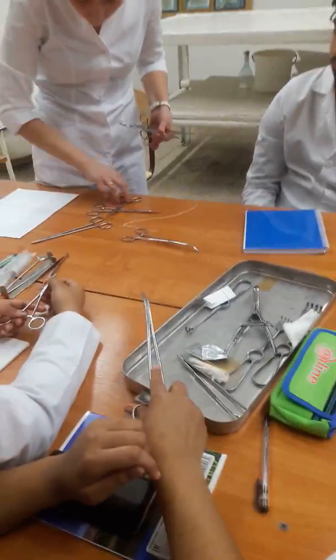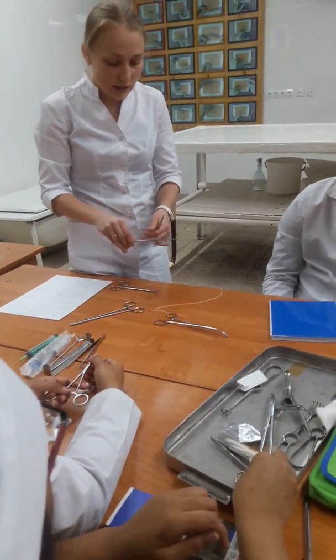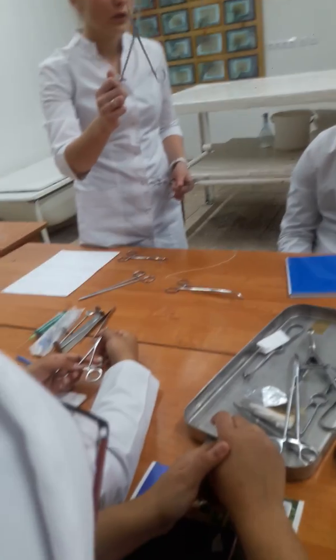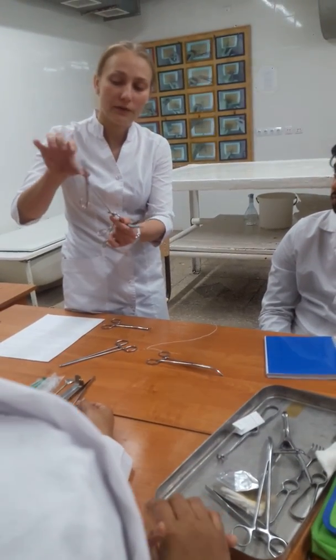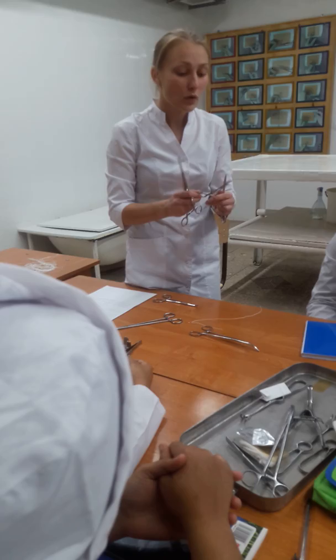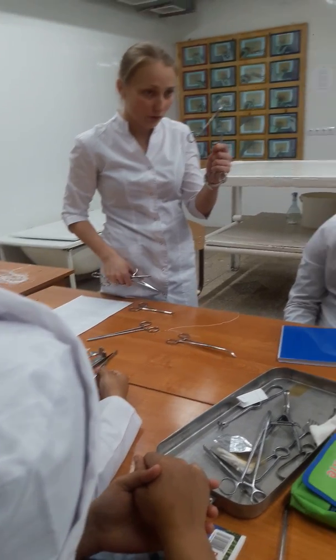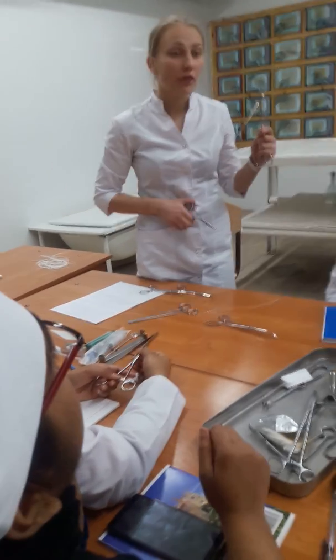So, for example, this one we call Kocher. The length of the branches is big. And the smallest one we call mosquito. Mosquito clamp. Kocher clamp.